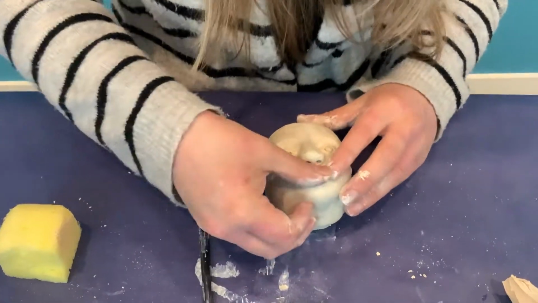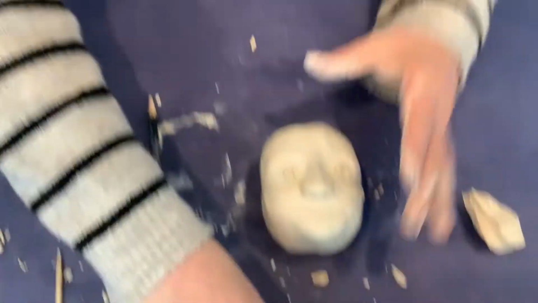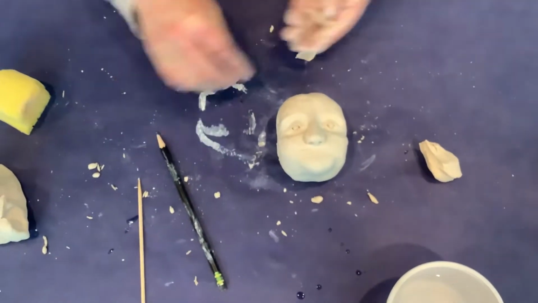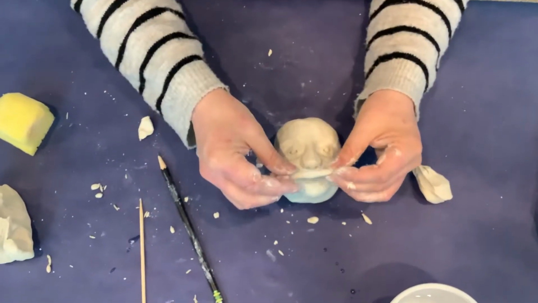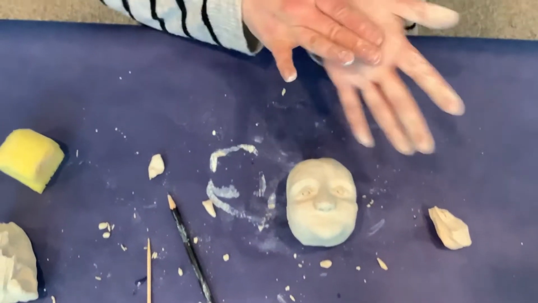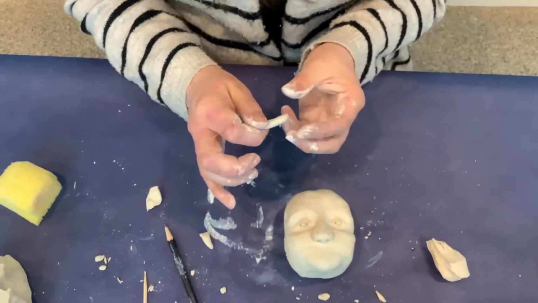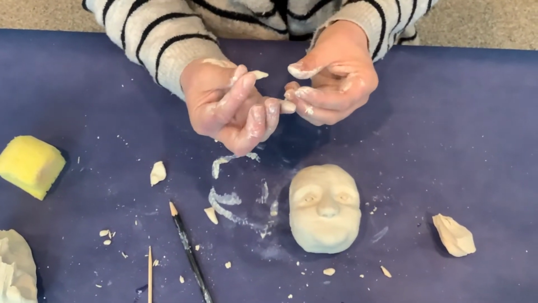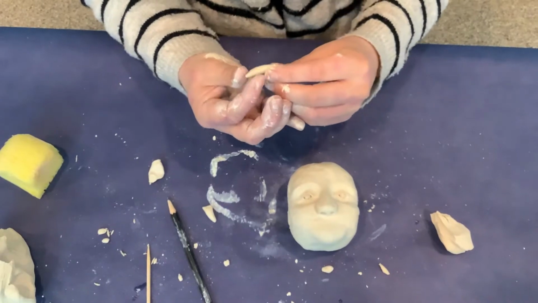So now I'm ready to put on my lips. Now when I do the lips, I'm gonna do them in 2 different pieces. So I'm gonna take some clay. I'm gonna roll it out into almost like a coil, but then I'm gonna pinch off the edges so that it's kind of like a banana or like a weird football.